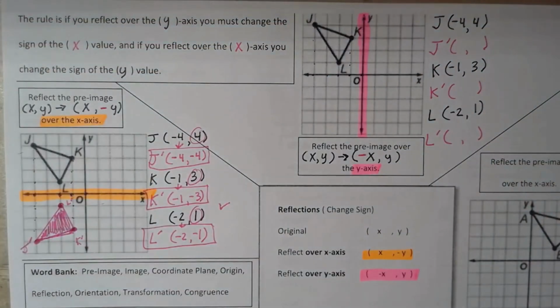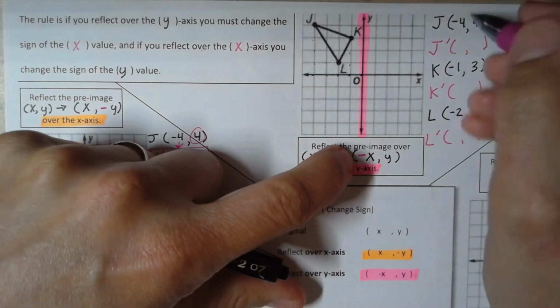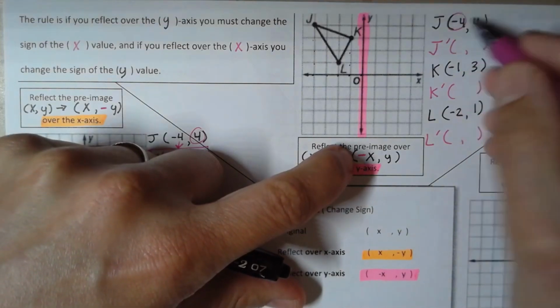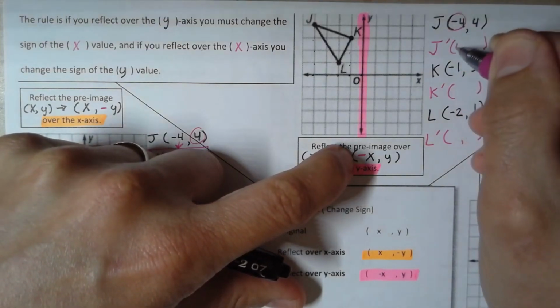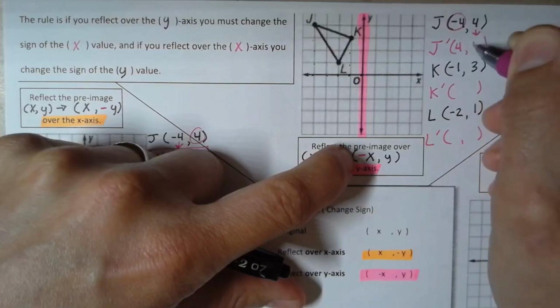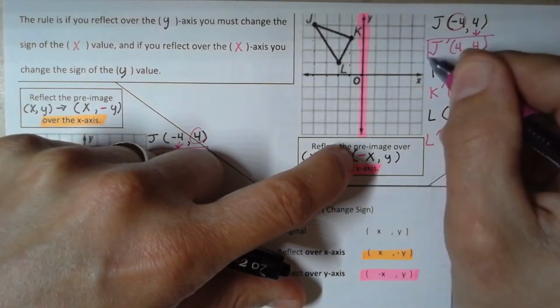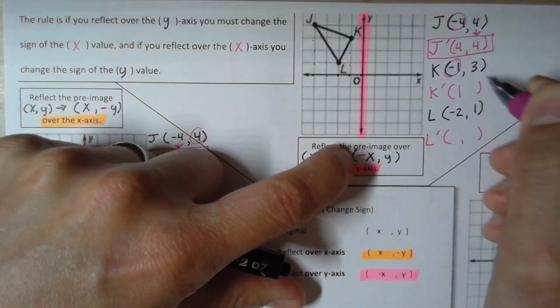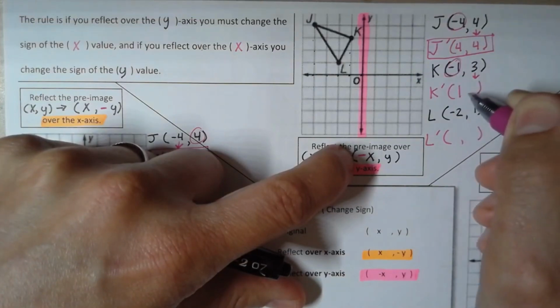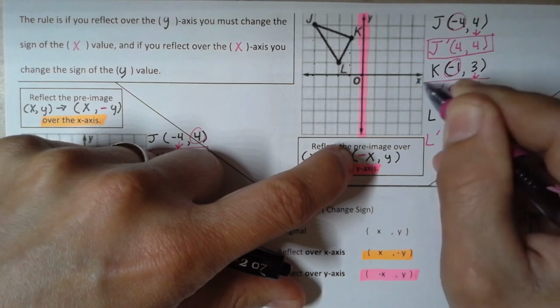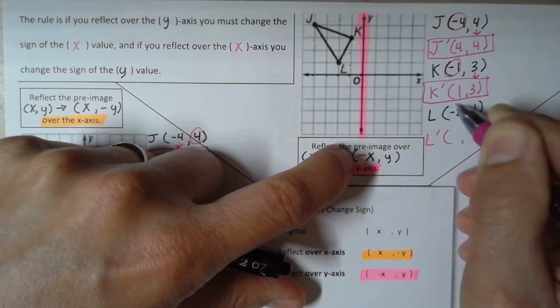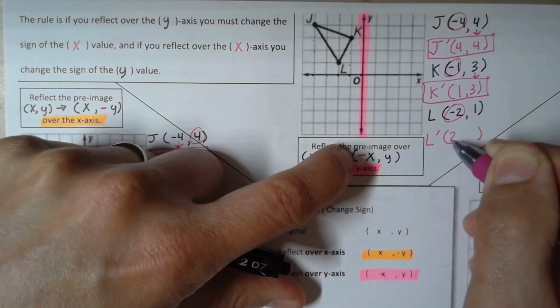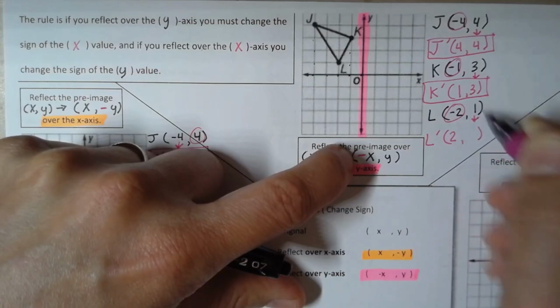Now, in this case, we know that we're just going to be changing x, so I circle the x. Negative 4 becomes a positive 4, and I just bring down the y value. That's J prime. Negative 1 becomes a positive 1, and then I bring down my y value of 3. That's K prime. And I change that negative 2 to a positive 2 and bring down this 1.